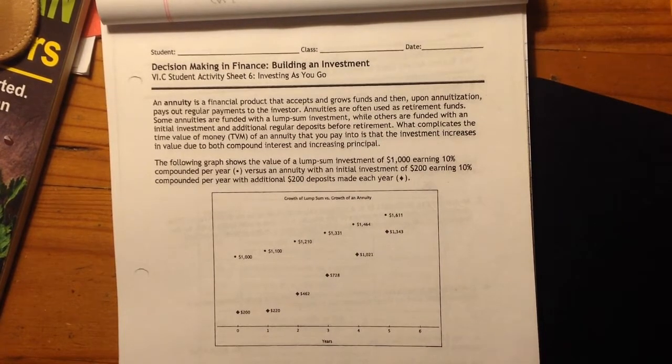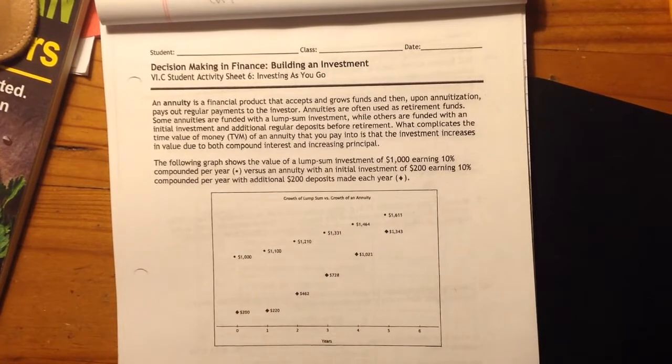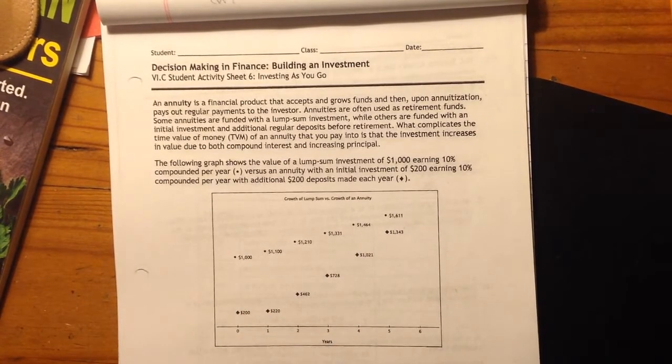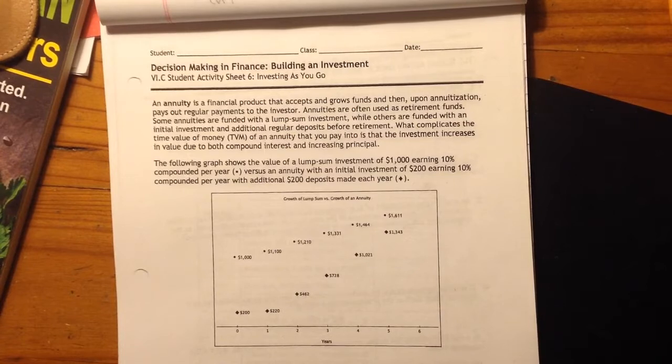And so we're on SAS Student Activity Sheet 6, Investing as you go. So now we're looking at annuities. An annuity is a financial product that accepts and grows funds and then, upon annuitization, pays out regular payments to the investor. Annuities are often used as retirement funds.